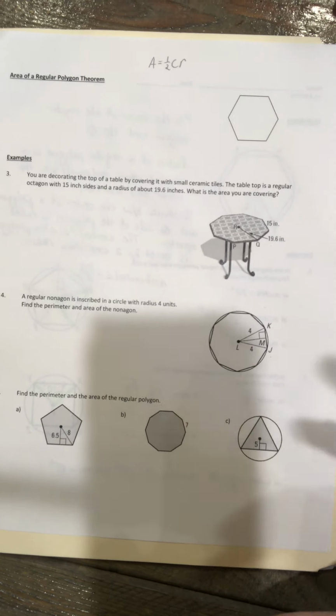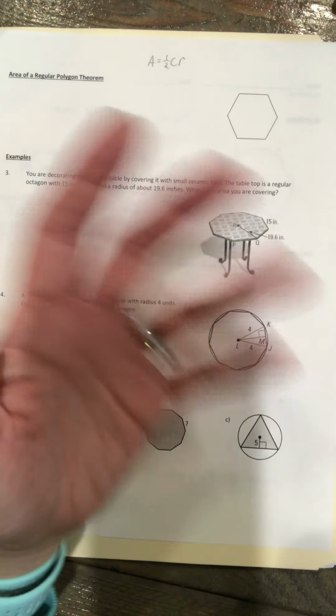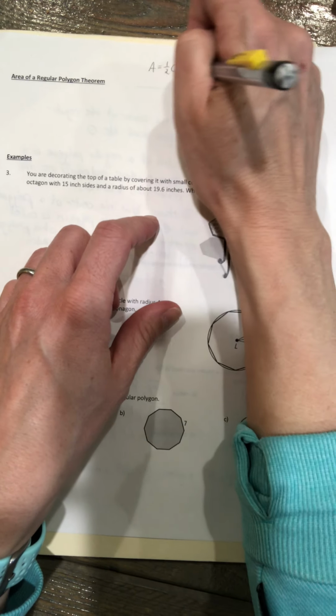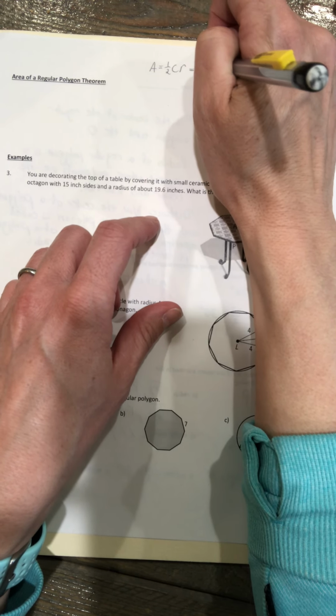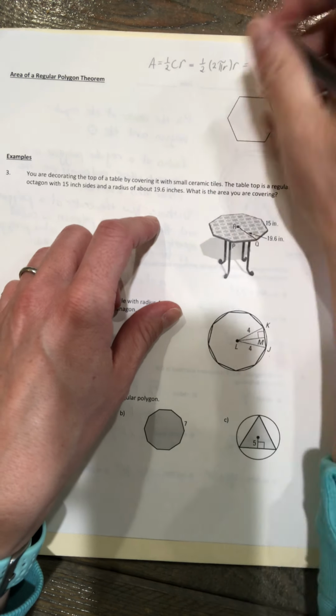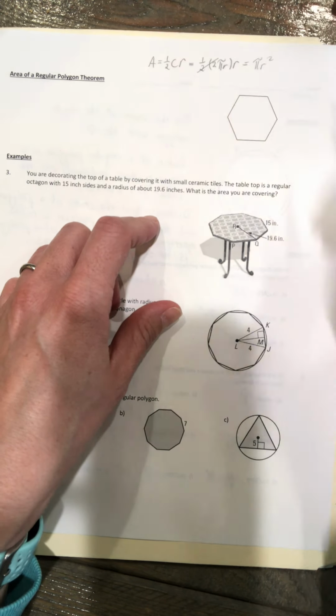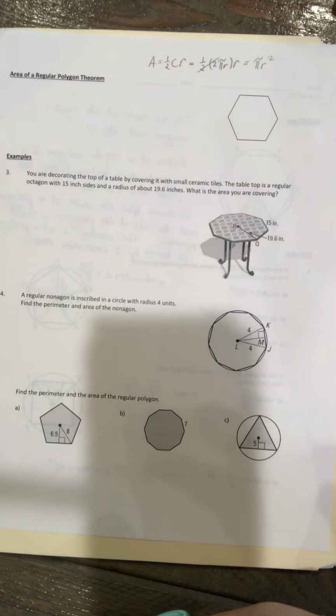And when you take a look at that 1/2 circumference times R, they asked you, what if you put the circumference of the circle in? What would happen? When you put it in, your circumference is 2 pi r times r, you would see that the 2 and the 1/2 cancel, and you're left with pi r squared, which is the area of the circle. All right?